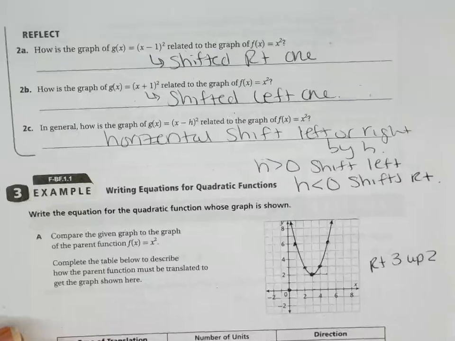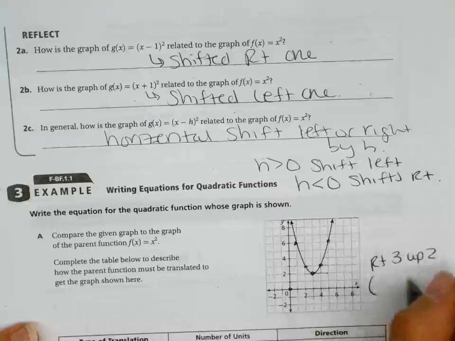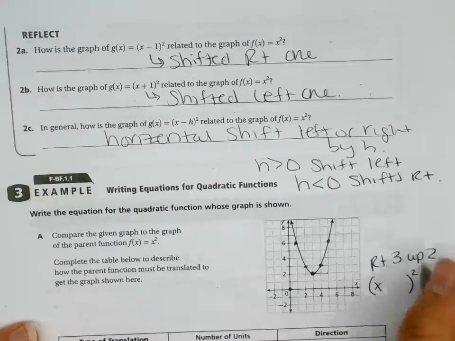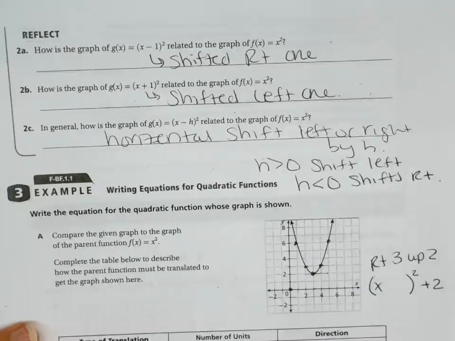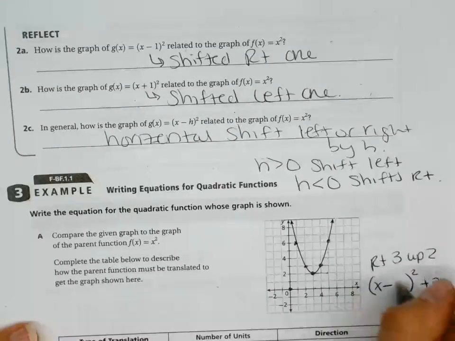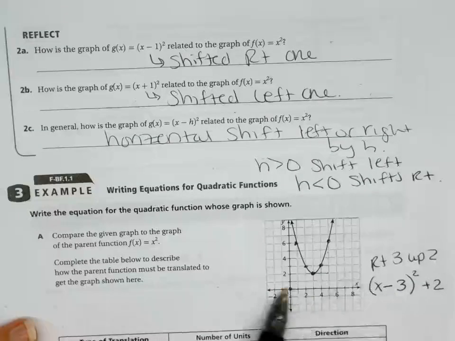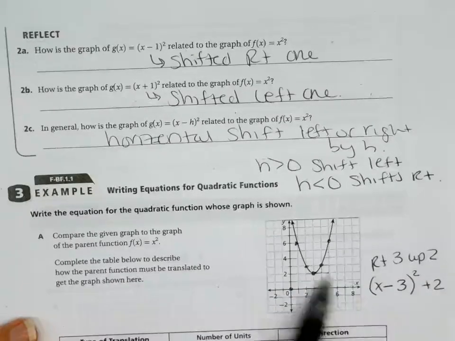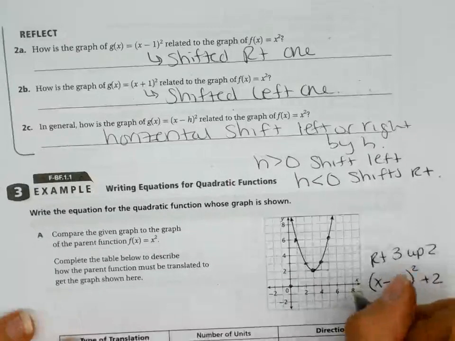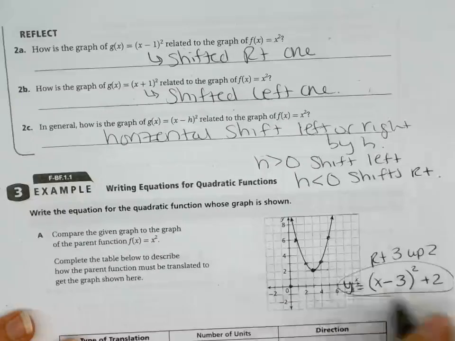Let's think about that. So the right 3 is going to be inside, and then the up 2 is plus 2, right? So right 3, opposite of what you think, negative 3, right? Negative is right. Even though you're going in the positive direction, we call it negative 3. So this would be y equals that.